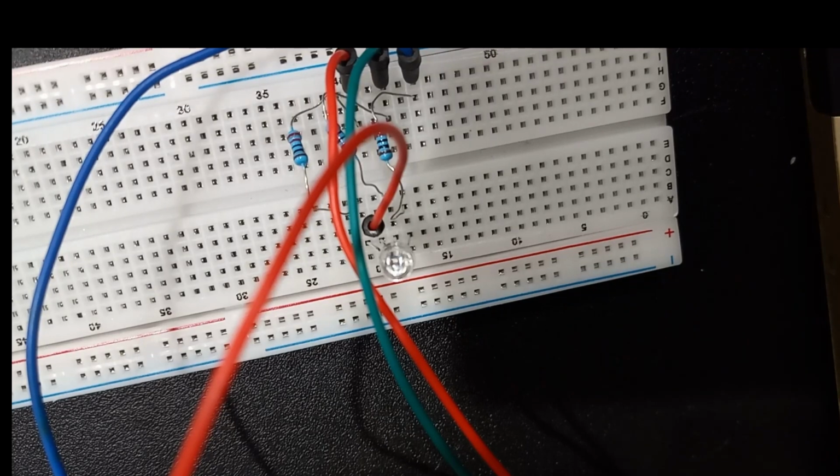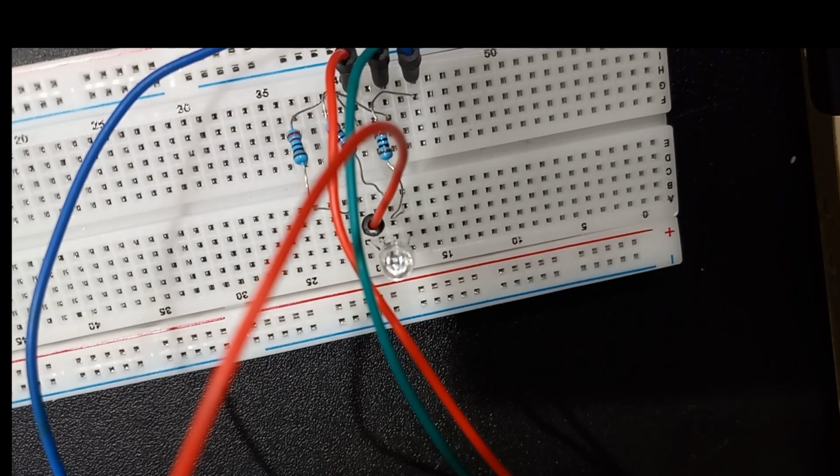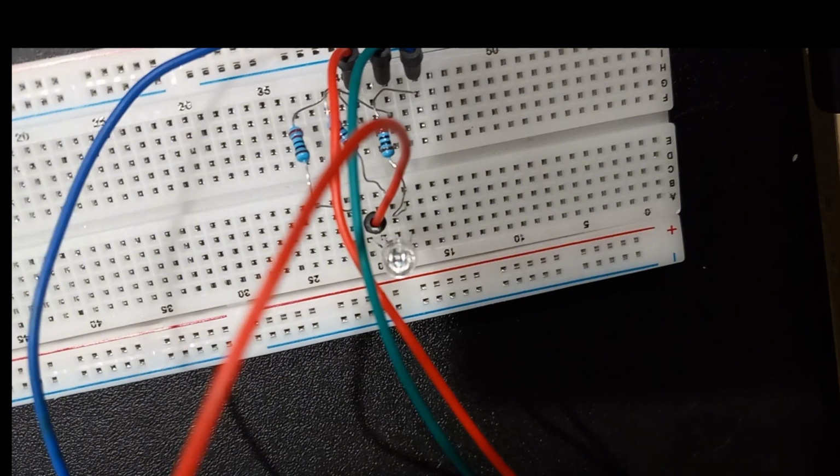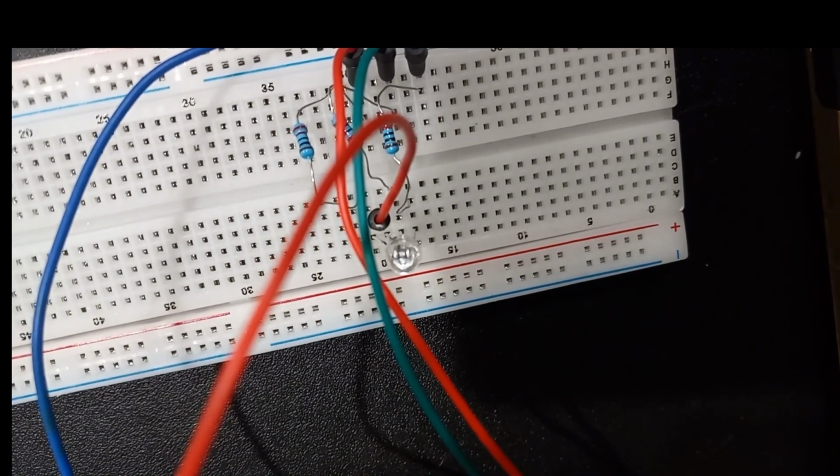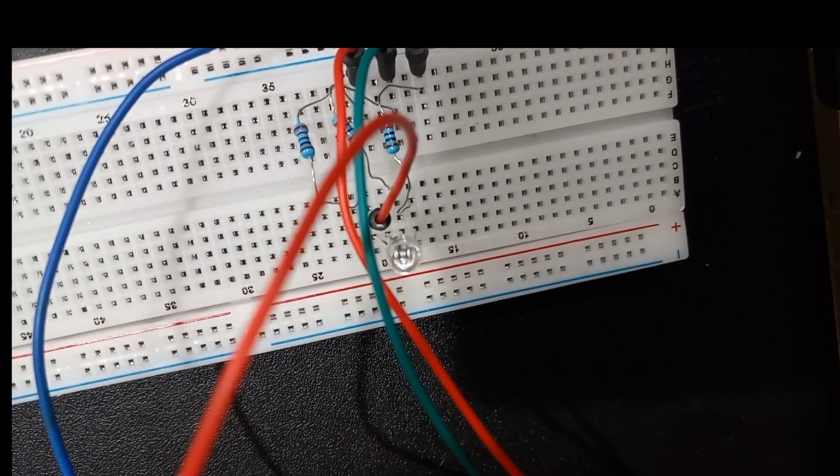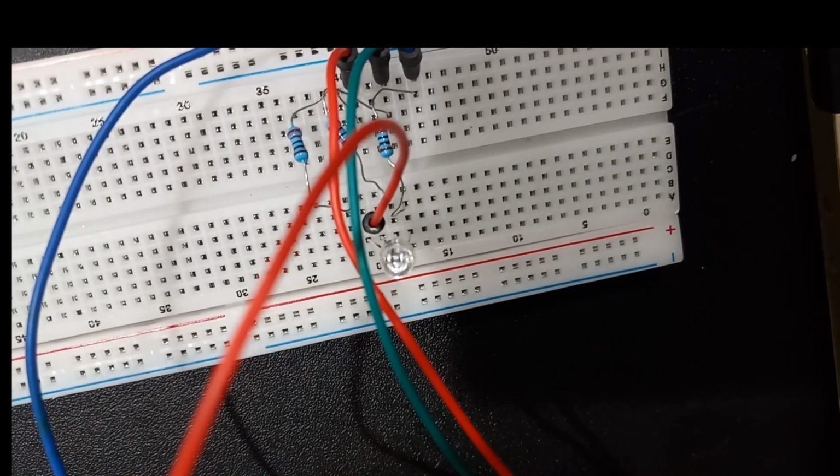Right, I actually have the common anode RGB LED and I believe it works properly. So let me upload it. If you ordered from my Temu link, then you'd probably have the common anode also. If you ordered from Amazon, you'd have the common cathode.